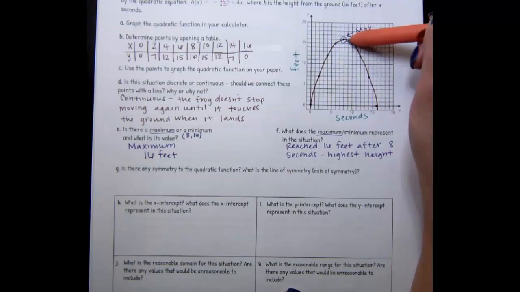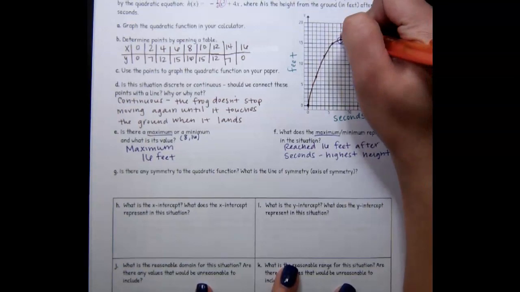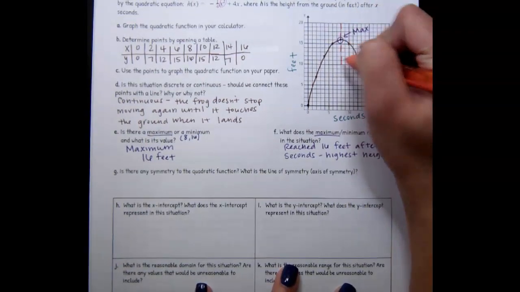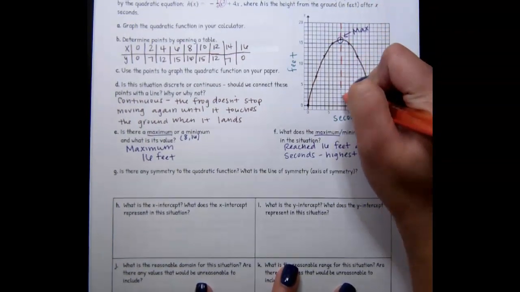G says, is there any symmetry to the quadratic function? And what is the line of the axis of symmetry? Well, yes, there's symmetry, because we have a middle point, and if I cut my parabola down the middle, right here, that's going to give me two equal sides, pretending that my parabola is exactly the same on both sides. So yes, there is symmetry.